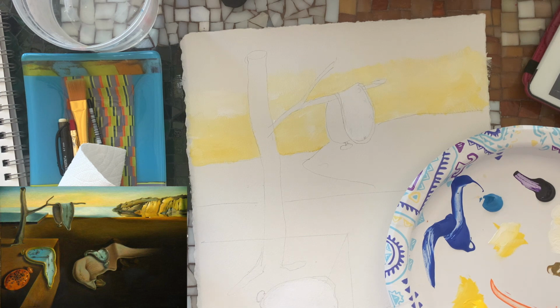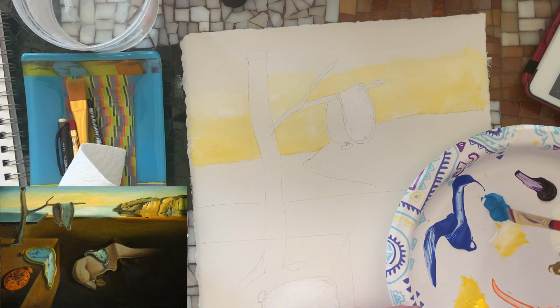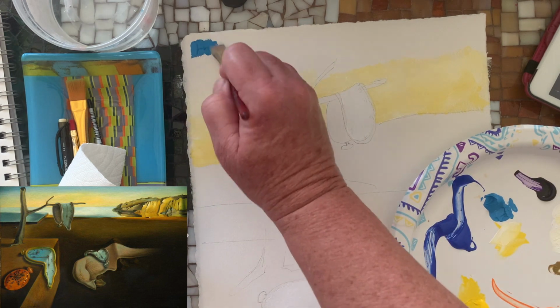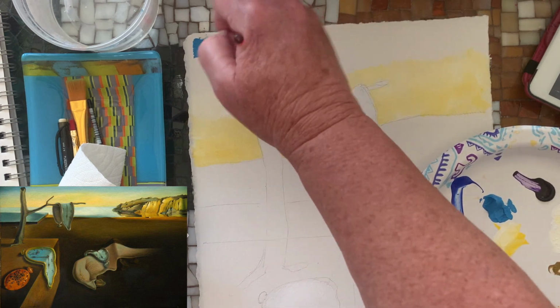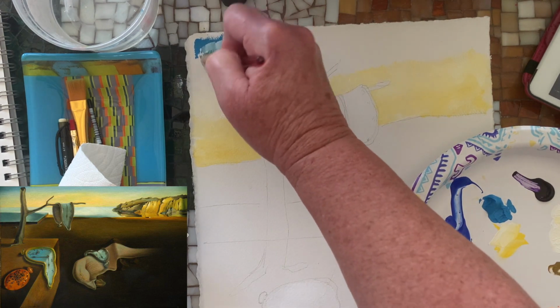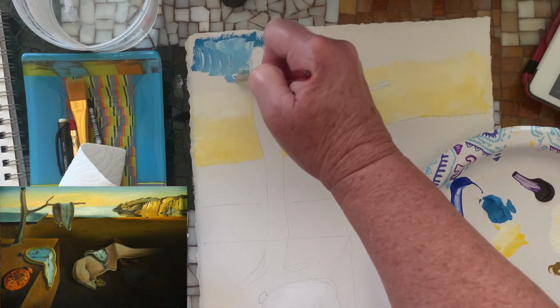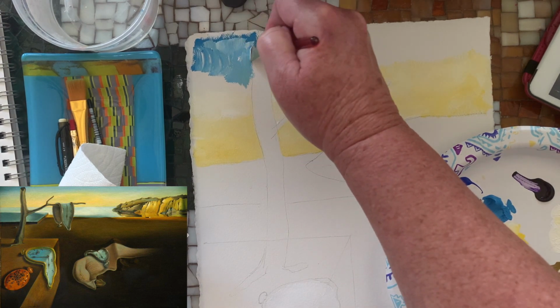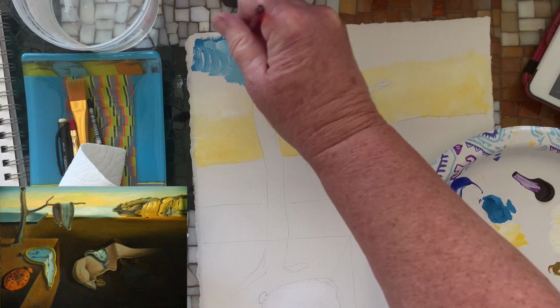Okay, now we've got to get a blue sky, and I'm going to go with the light blue sky. And I'm going to start up here with full blue, and I'm going to add some white. Not going to forget that this tree's got to be there.